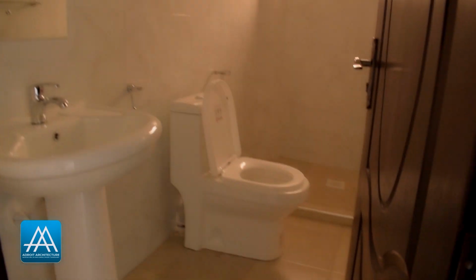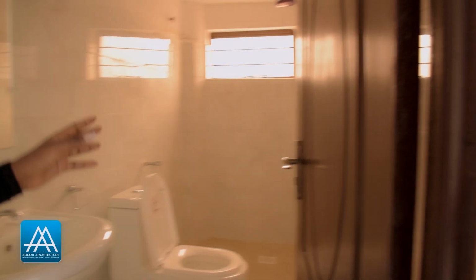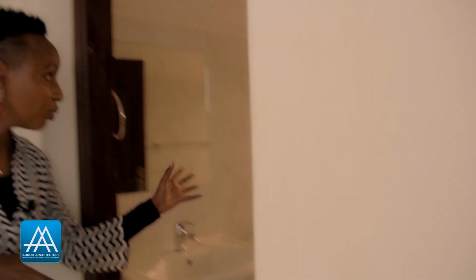Yeah. That is the bathroom area. You have the shower, you have the WC, and you have the hand wash basin. Very comfortable.